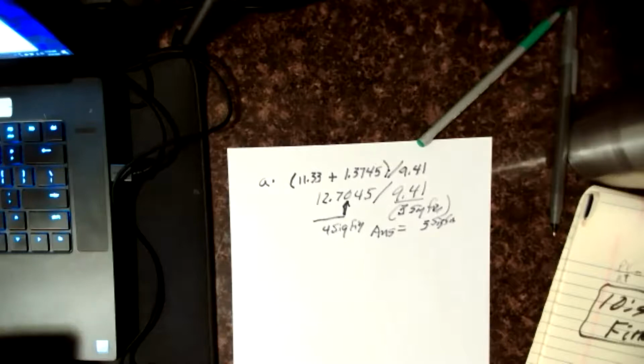But when I do this, I want to divide and be sure I get that number, 9.41. 12.7045 divided by 9.41.